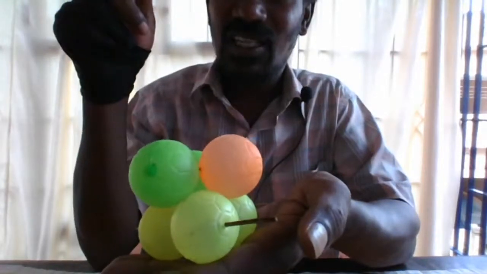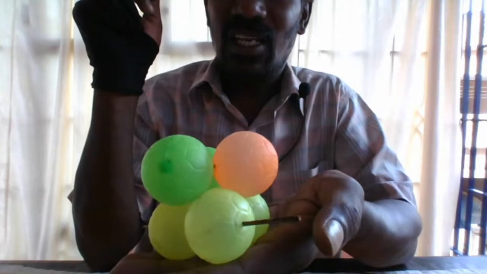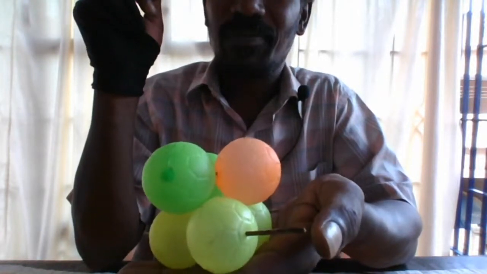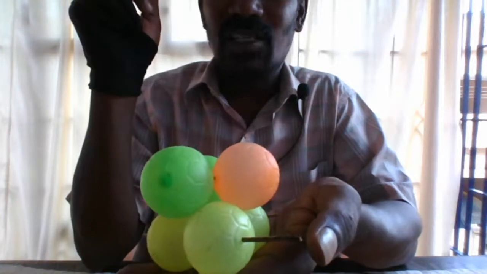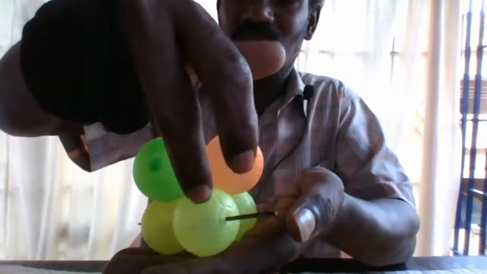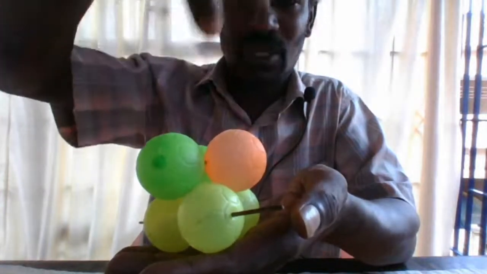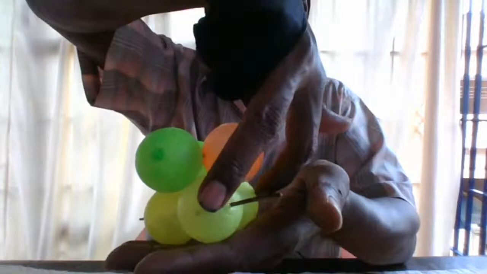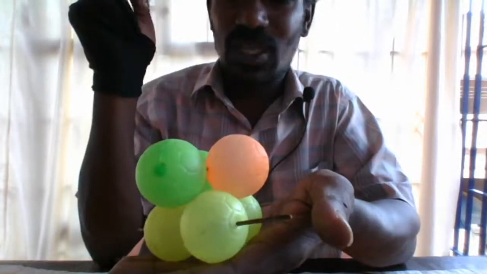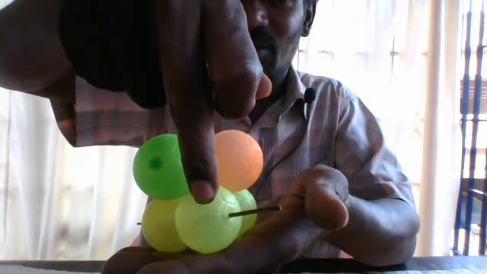So if you see like this, between the first and second layers, how many triangles will we get? Below one, above two, one triangle. Below two, above one, one triangle. So two triangles. Using this one, we said two triangles.